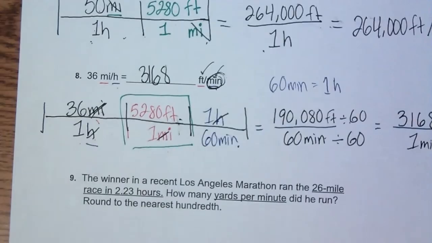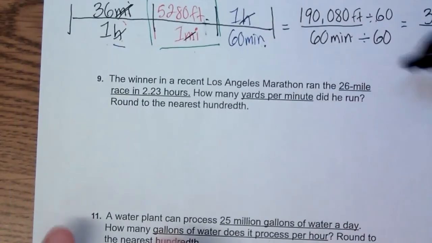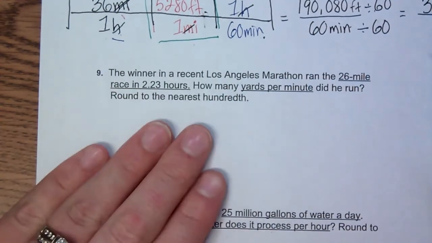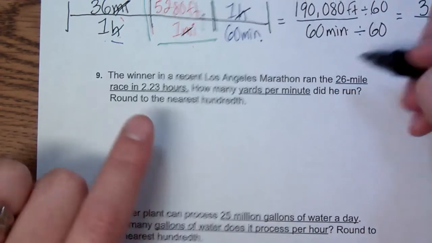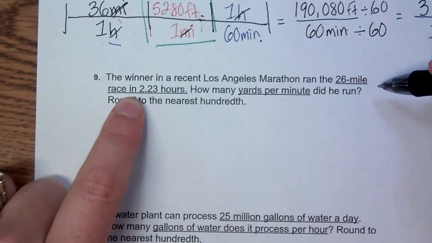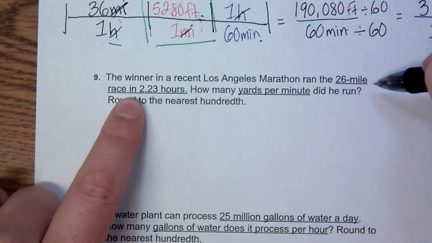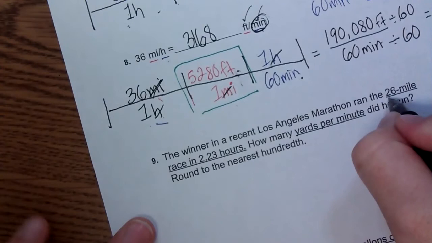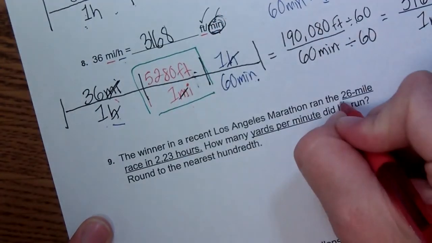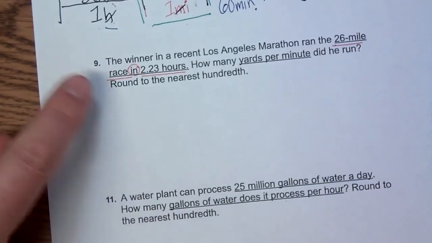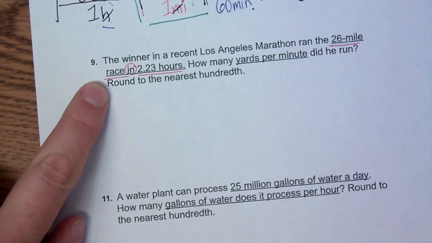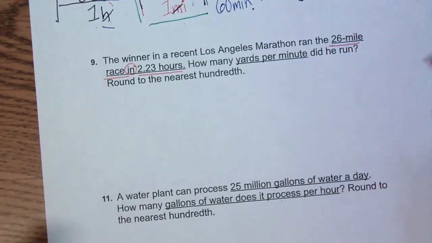I want to show you kind of a funky example, but I really want to show you what I do with my word problems, because word problems get confusing. There's all these extra words and we need to figure out what information is important. So when I go down, I mark up my problem like crazy. It says the winner in a recent Los Angeles marathon ran a 26-mile race in 2.23 hours. Now, I've already underlined it for you. Sometimes it's not underlined, but I always, let me use a red pen here, I always mark up my rate or what I'm needing. That sounds like a rate to me. I instantly go, oh, that's 26 miles over 2.23 hours, 2 and 23 hundredths of an hour.